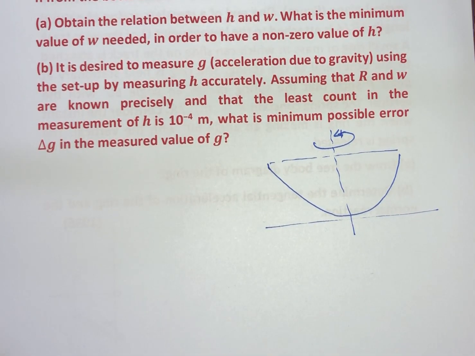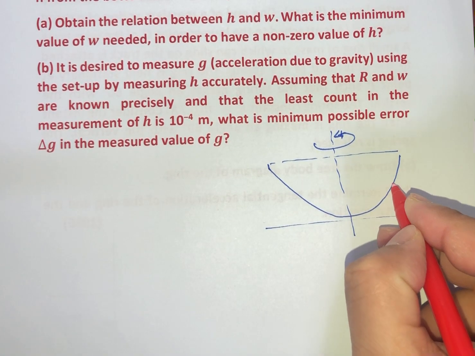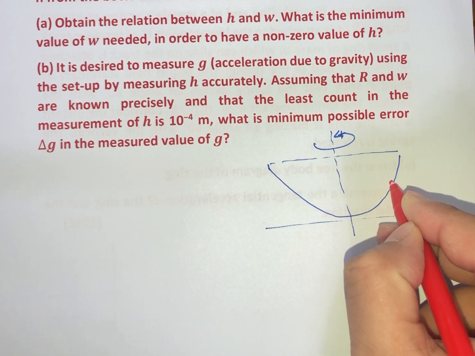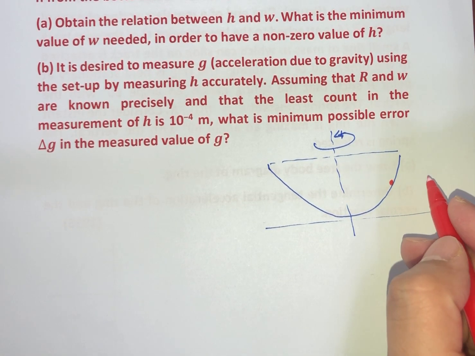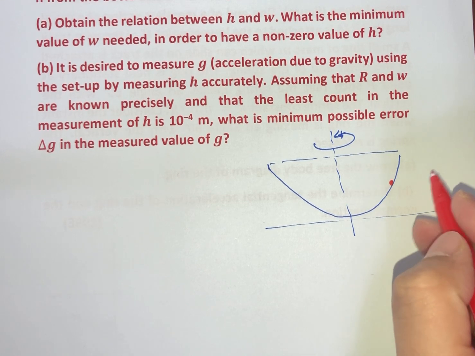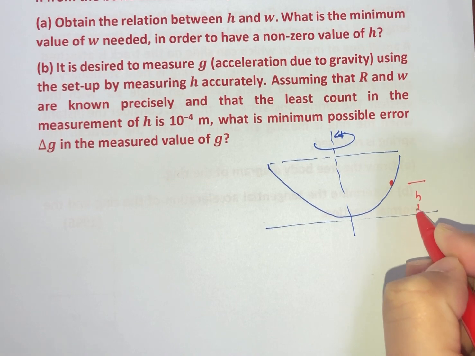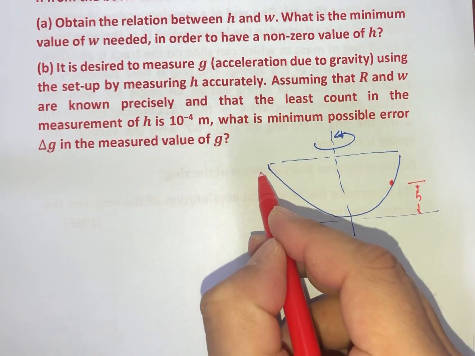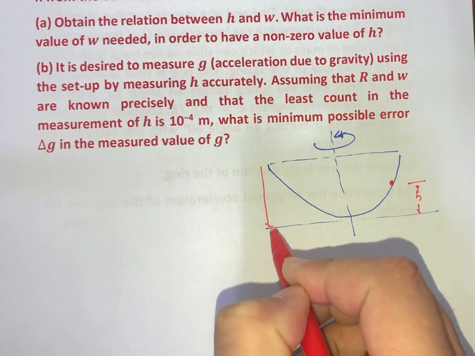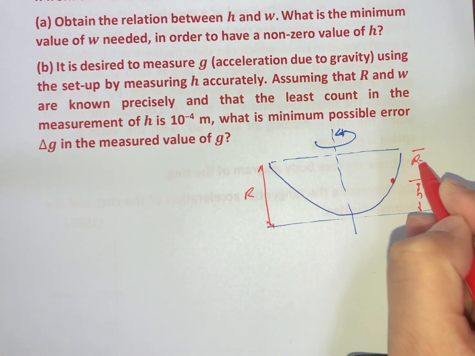And there is a particle, and its height is given as h from the bottom of the bowl. The radius of the bowl is given as capital R, so this will be R minus h.